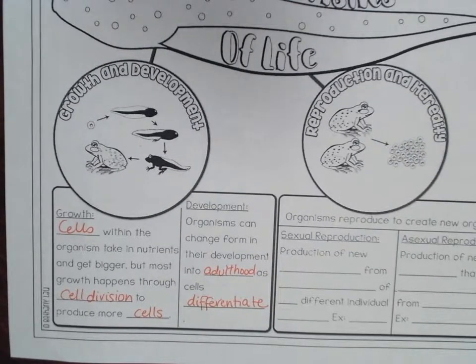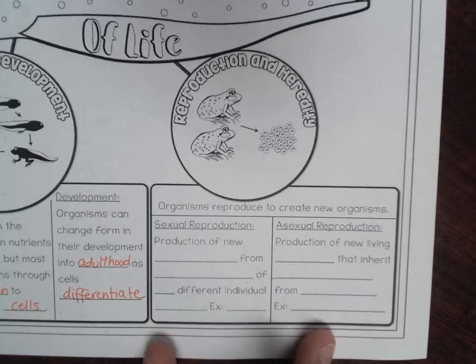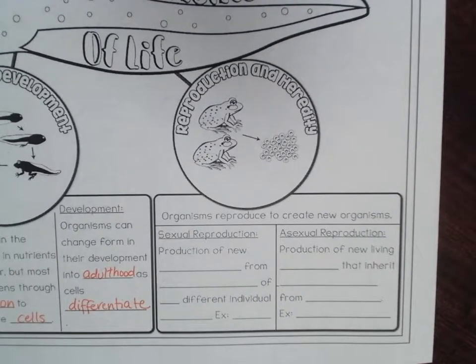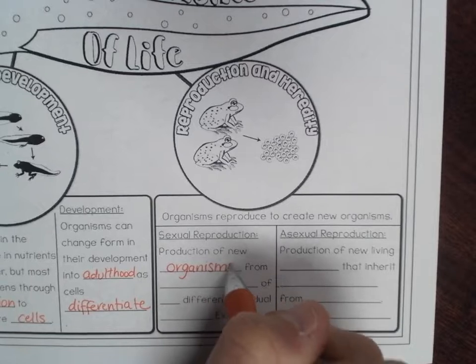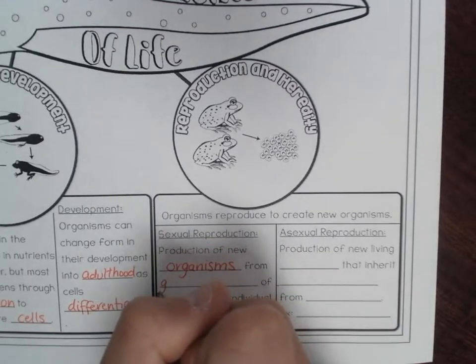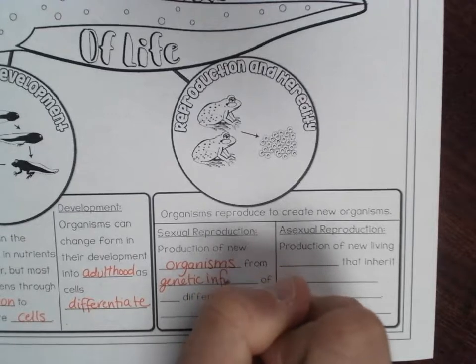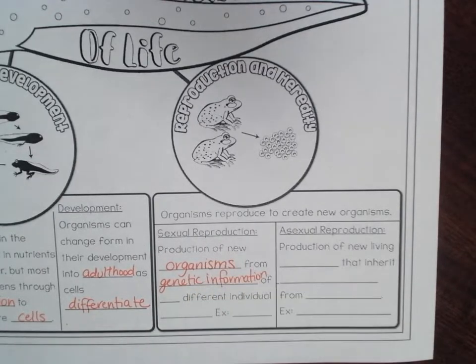Okay, so we know that an organism to be alive has to use energy. It has to be composed of cells. It needs to grow and develop. It also needs to be able to reproduce. And there are types of reproduction that we will see in nature. Organisms reproduce to create new organisms. We have sexual reproduction, which is the production of new organisms from the genetic information of two different individual parents.